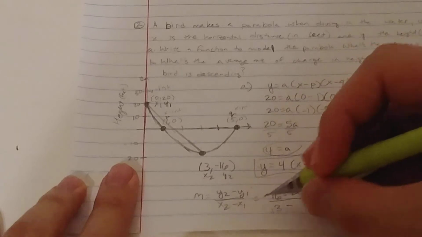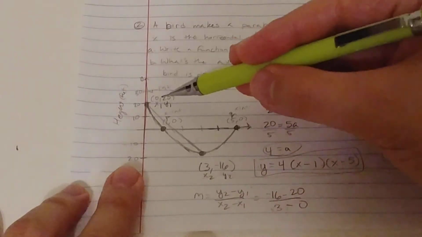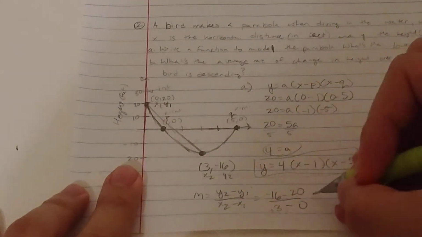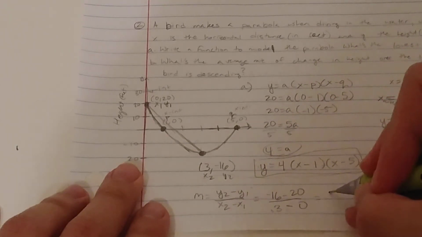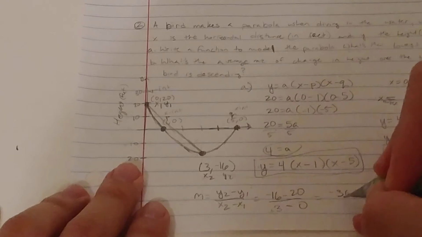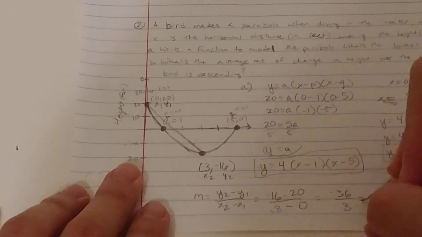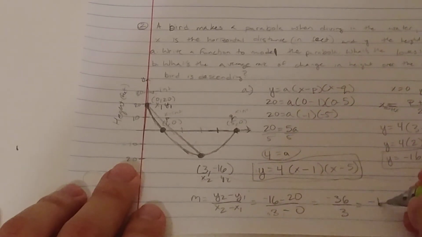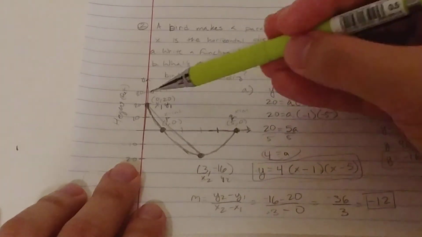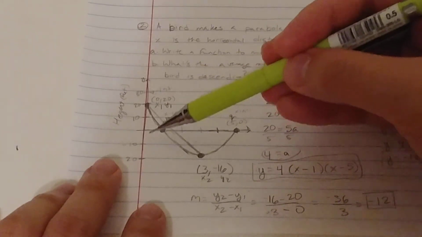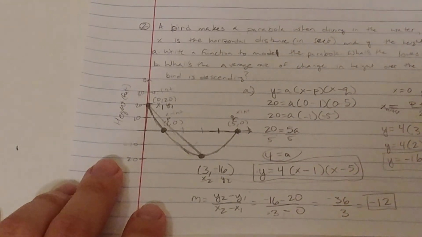Minus our x1 is 0. So negative 16 minus 20 is going to give us negative 36 divided by 3, and that gives us negative 12. And that makes sense because it is going down, so it is a negative. It goes down 12 to the right one each time. Okay, that's it.